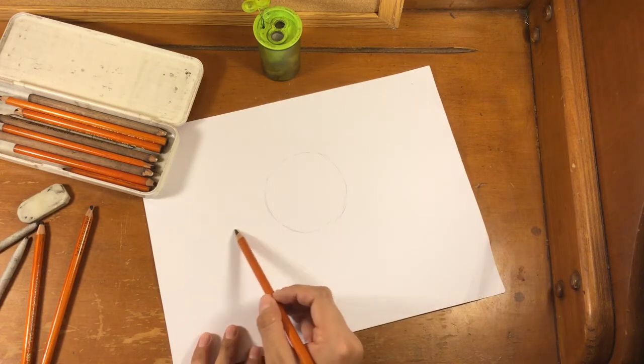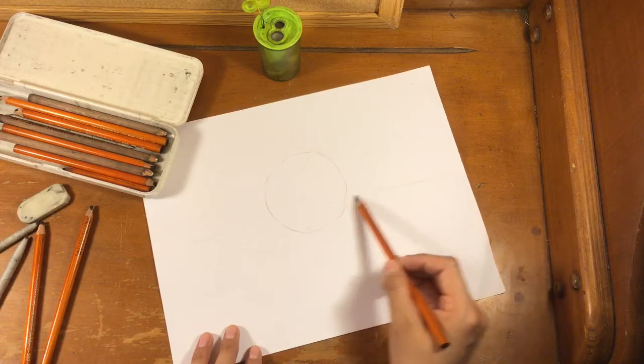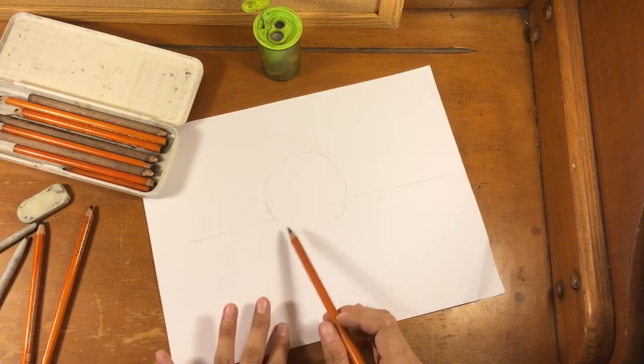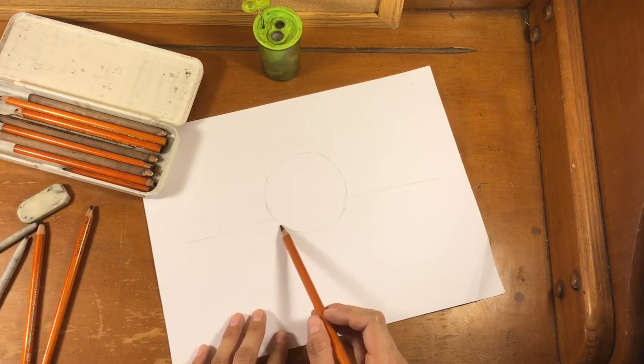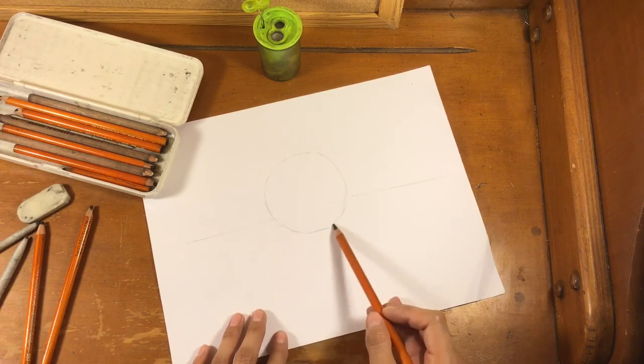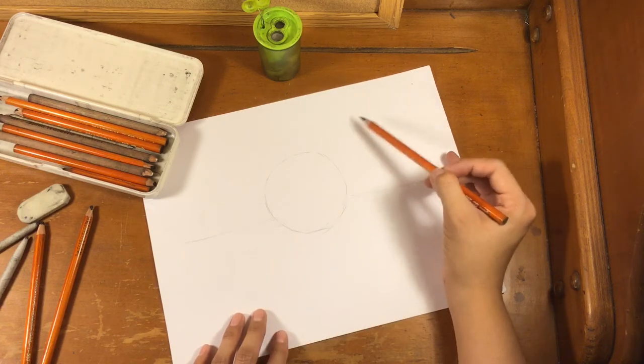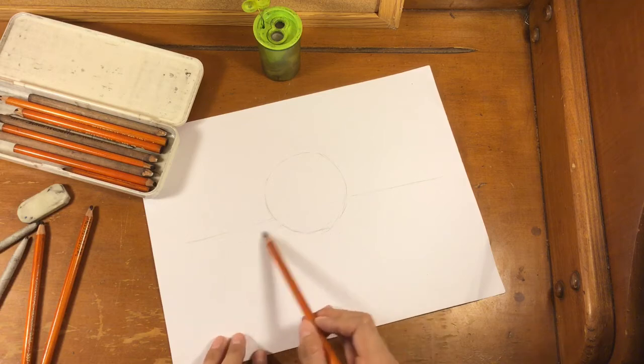So here I am starting with a light sketch of a circle and the table, and figuring out where the light source will be coming in.